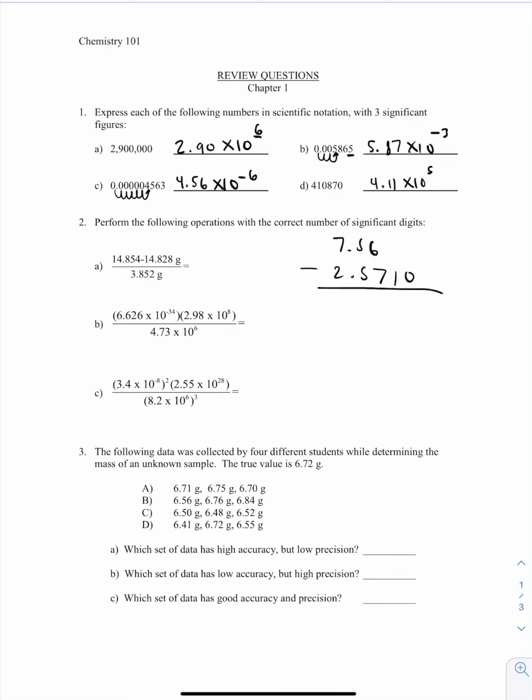So in this case, the 7.56 is the least precise because it's only precise to the hundredths position, which is here, right? Tenths, hundredths. So that means that I have to draw a line indicating that my answer should only have a hundredths position reported.